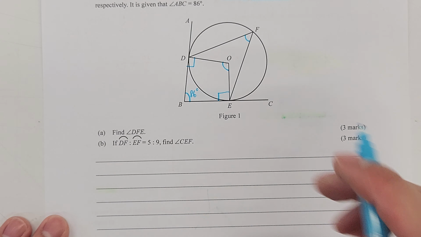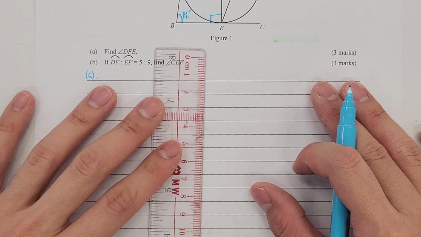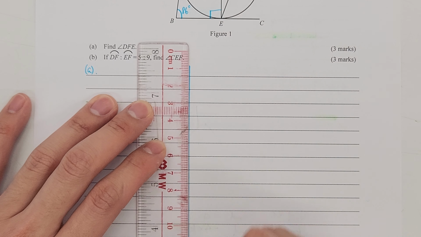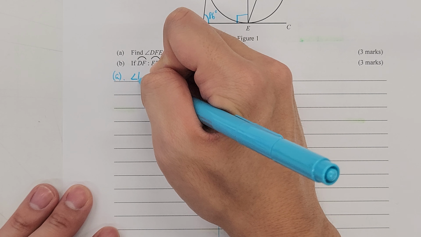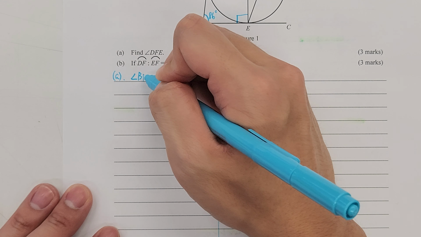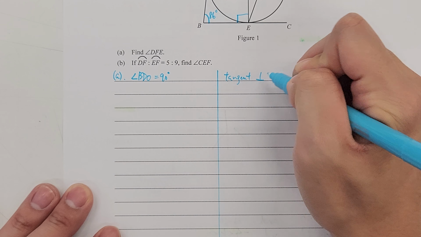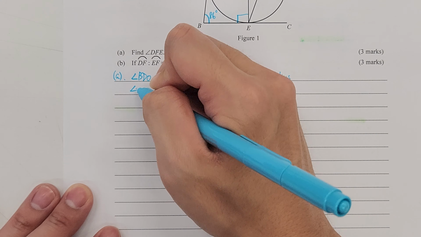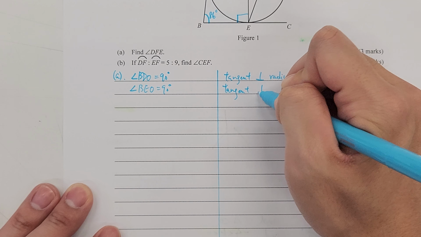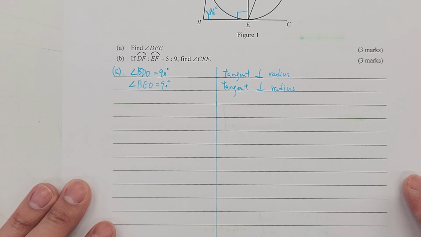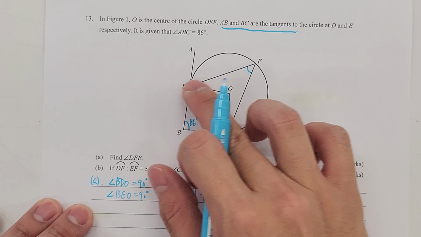So part A. Remember to add a straight line on it. Angle BDO equals 90, tangent perpendicular radius, and then angle BEO also 90 because tangent perpendicular radius. Okay, next one. Due to the angle sum of polygon, we can find out DOE.